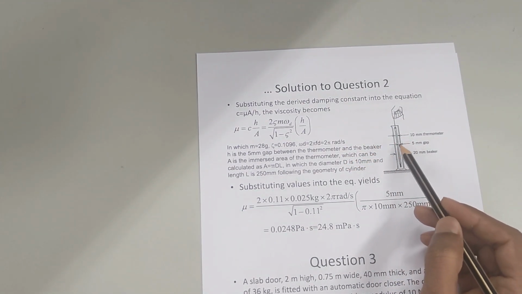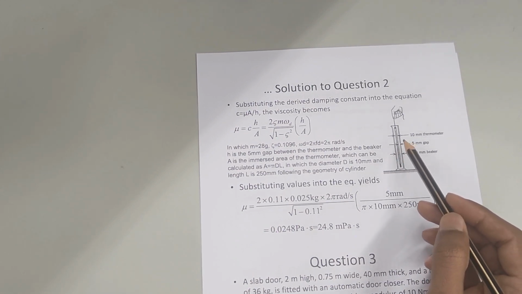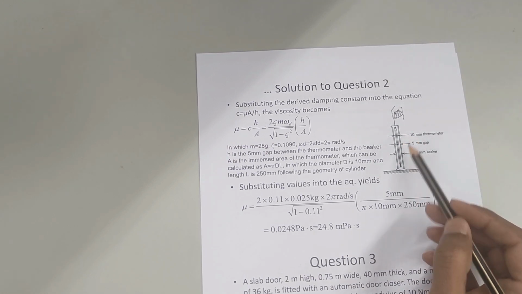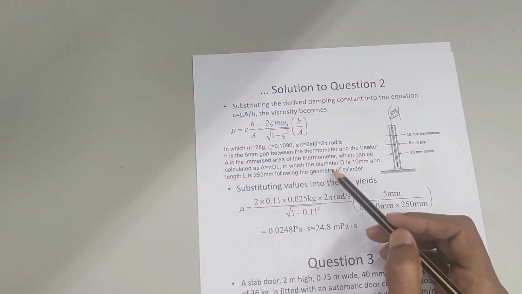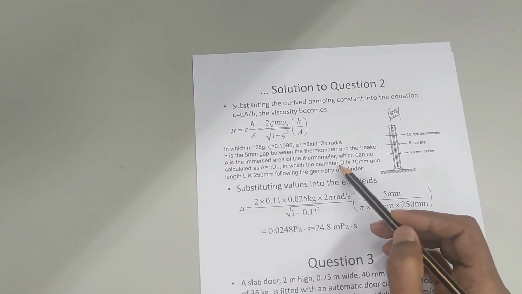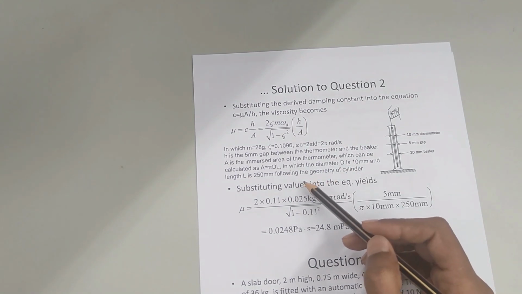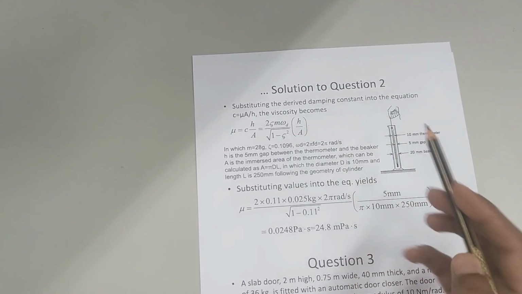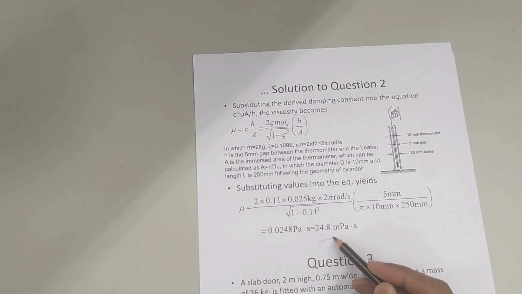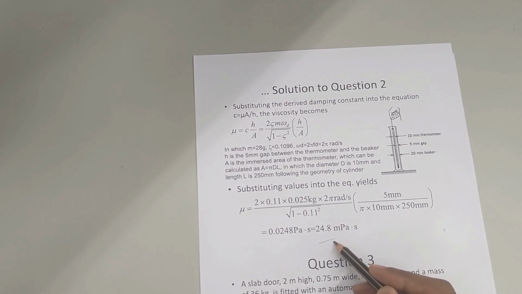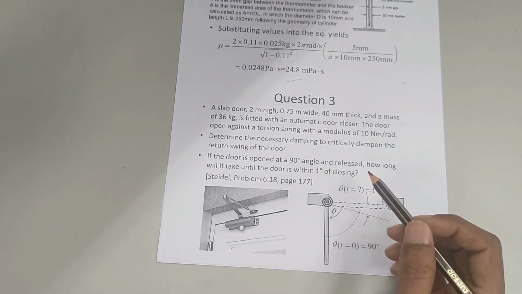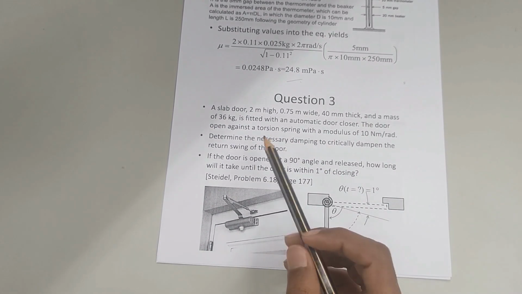So this is a thermometer, so the diameter is d, so the area is pi d l, l being the length of the thermometer. So the diameter is 10 mm and the length is 250 mm. So all the values we can substitute here in this equation. So we will get the viscosity of oil as 24.8 Pascal.